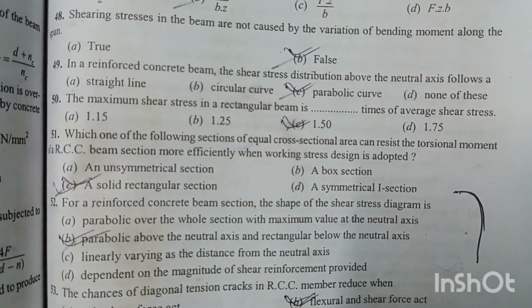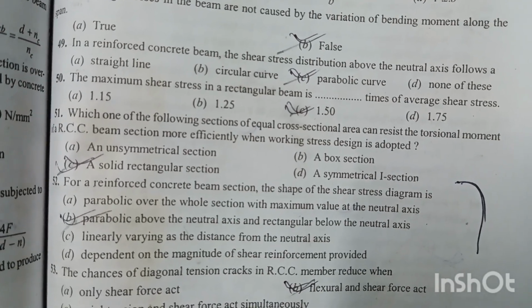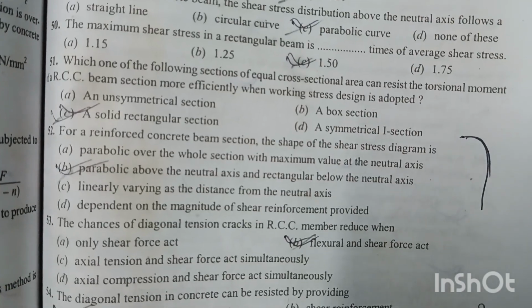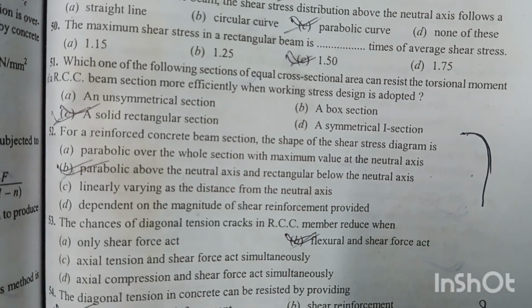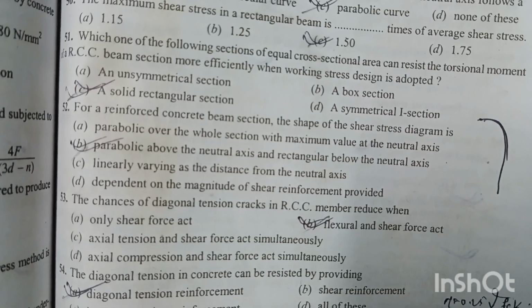Question number 52. For a reinforced concrete beam section, the shape of the shear stress diagram is parabolic above the neutral axis and rectangular below the neutral axis. Option B is the right answer. Question number 53. The chances of diagonal tension crack in an RCC member reduce when axial compression and shear force act simultaneously. Option D is the right answer.